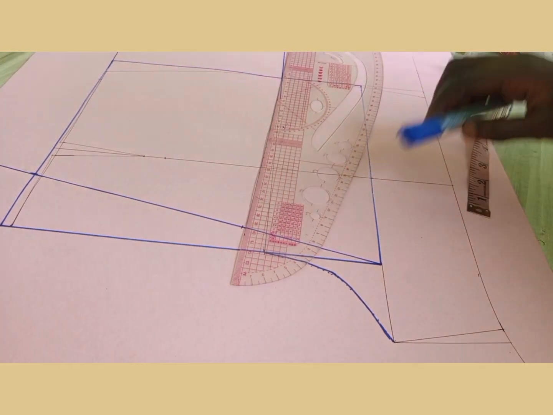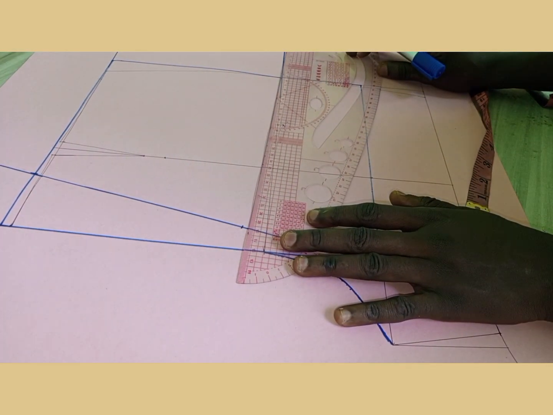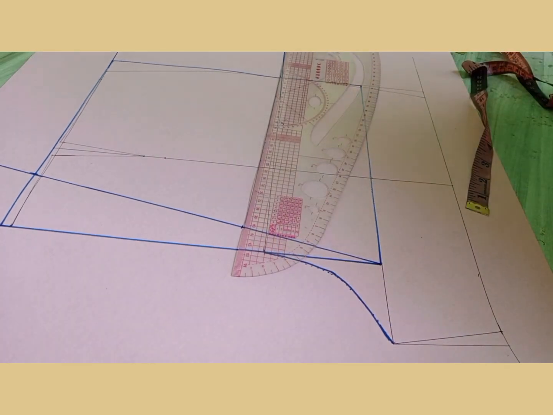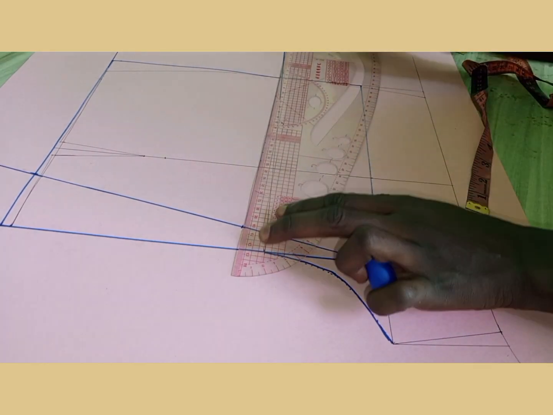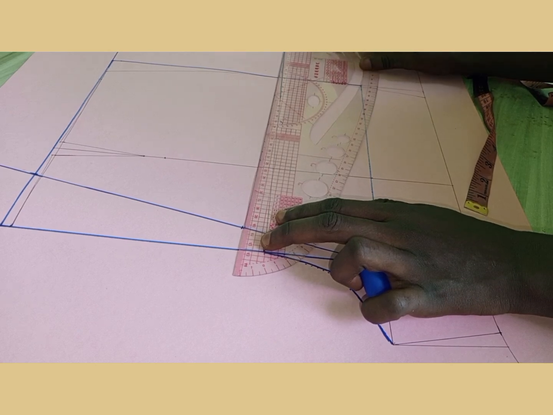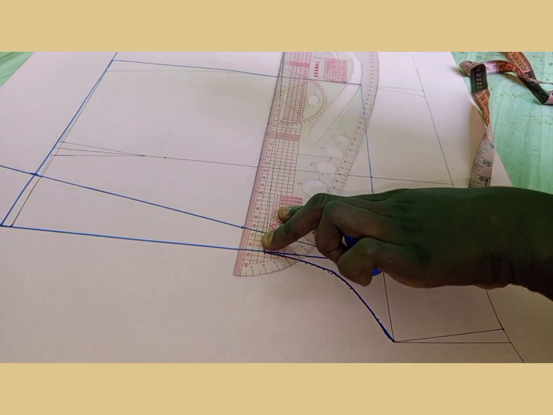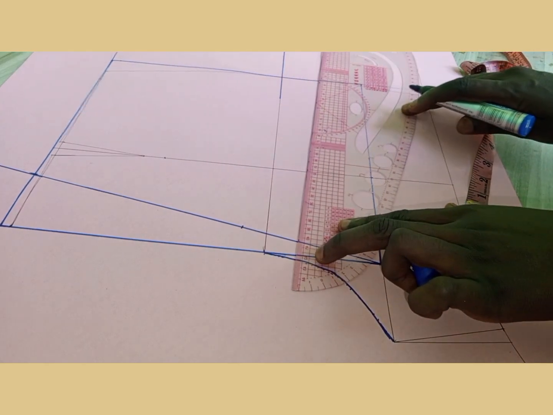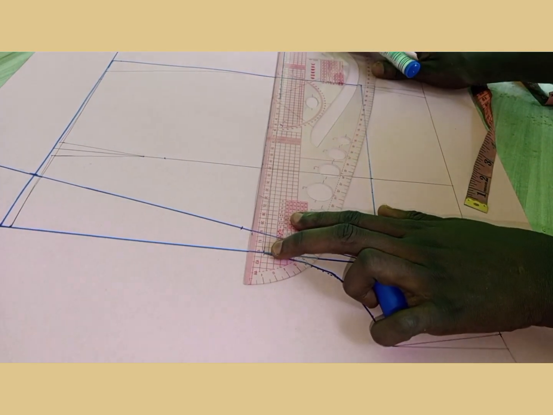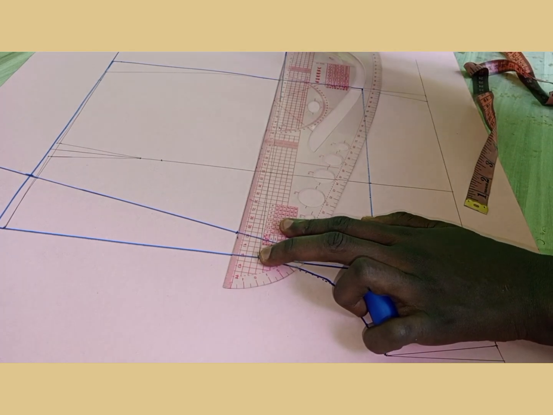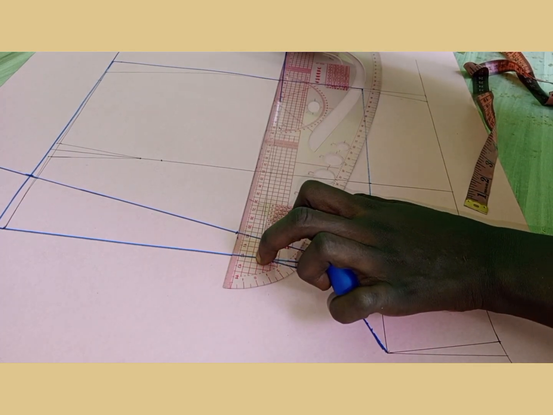I don't know if you understand what I'm saying. I'm changing the hip line now. So I came up from the front hip line by 3/4 of an inch. Then I now drew that line at that point. I now extended it to the hip line I had before, to the front hip line. That is my new hip line, and that is the hip line for the back.